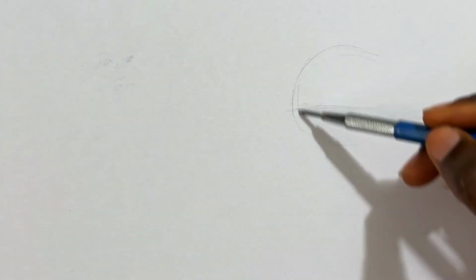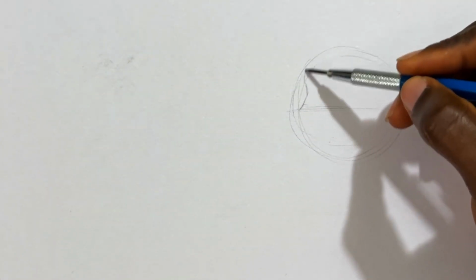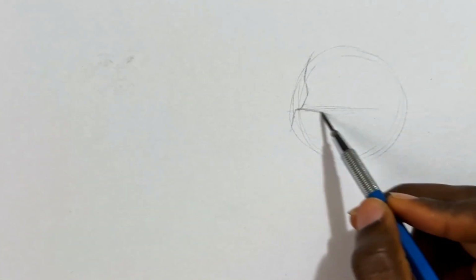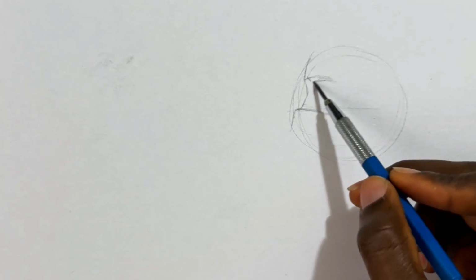Welcome back, everyone. Today we are diving into one of the most exciting and important subjects in art: how to draw faces. Now, faces can seem intimidating at first because they carry so much detail and emotion. But if you approach them step by step, thinking about structure and form, the process becomes much clearer.